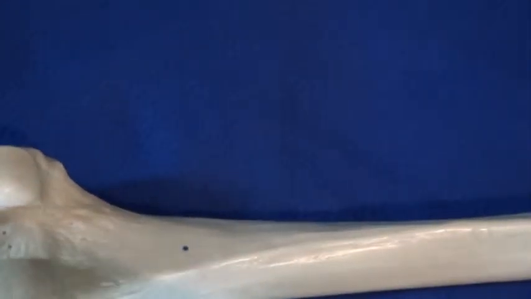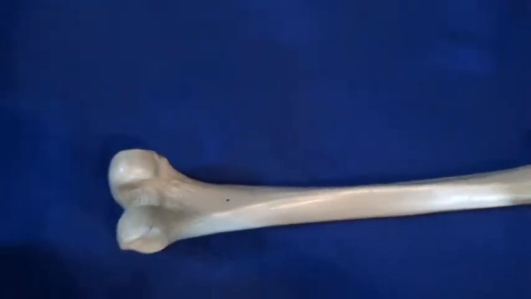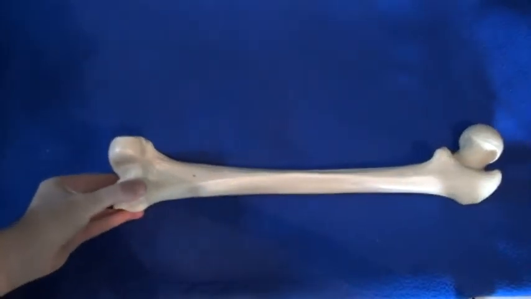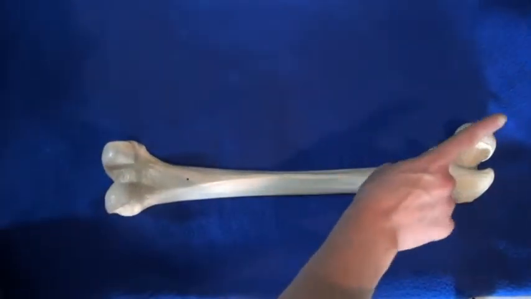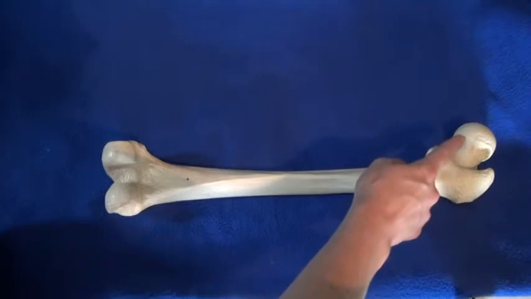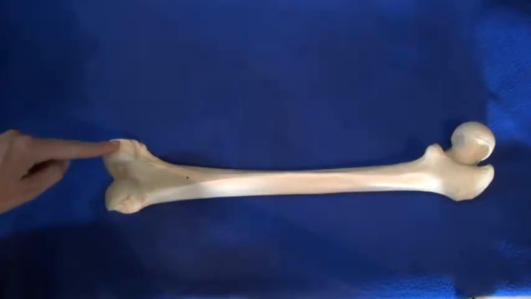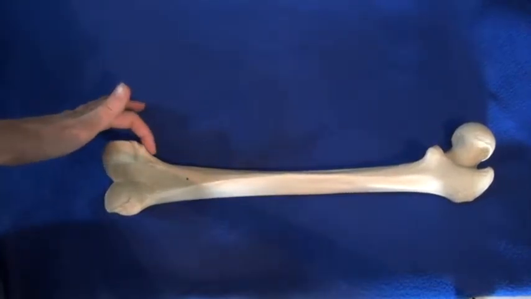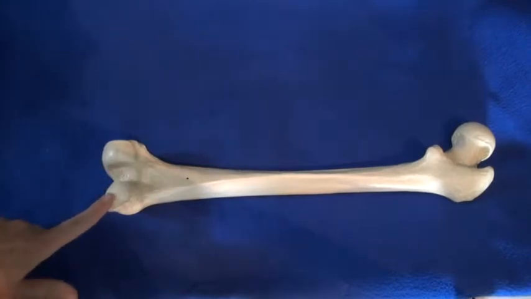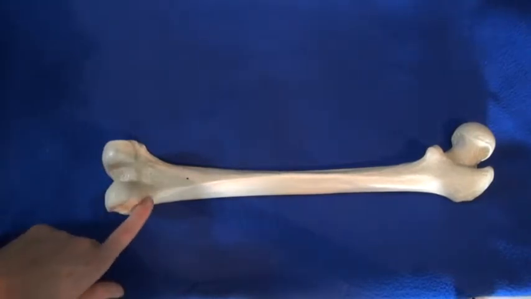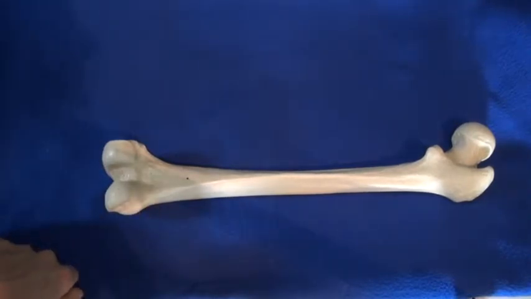Now, how can we tell what's medial and what's lateral? Well, to do that, we need a view of the entire bone, and we need to be able to locate that structure, the head. The head sits medially, so that makes this the medial condyle and medial epicondyle, and this then would be the lateral condyle and the lateral epicondyle.